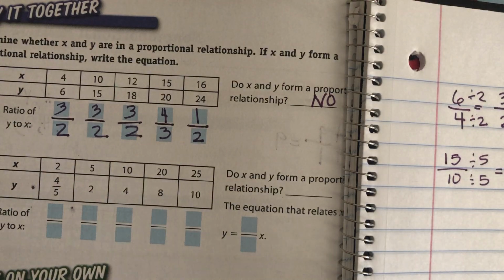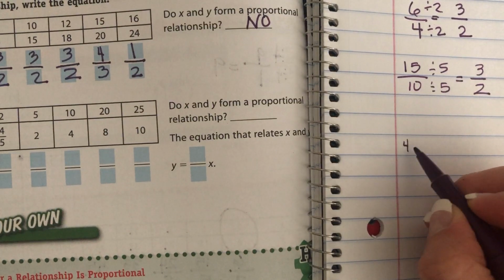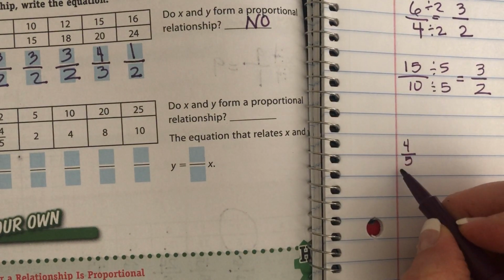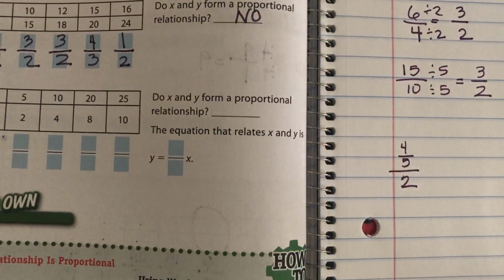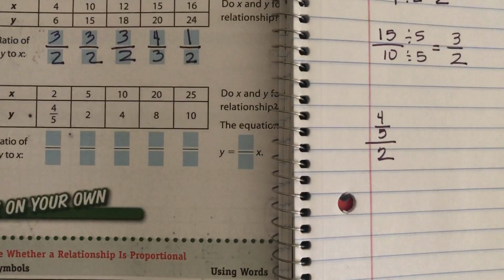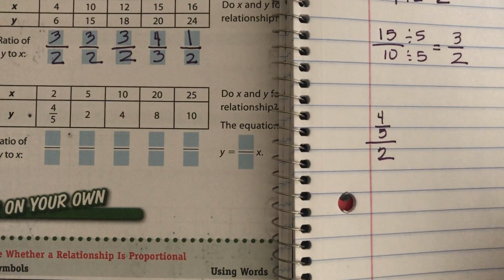So 4/5 over 2, okay? So what that really means, boys and girls, is that I am going to divide this fraction by this whole number. And I know you guys know how to do that. You have to pull it way back from your memory, but you know how to do that. All right, and I'm going to show you right now how to do that.